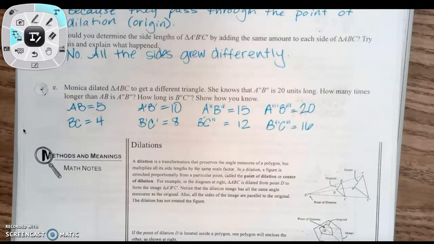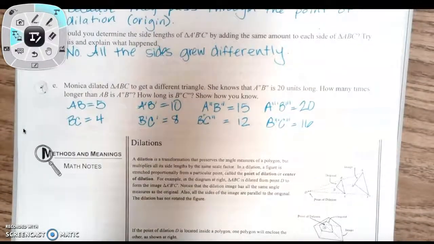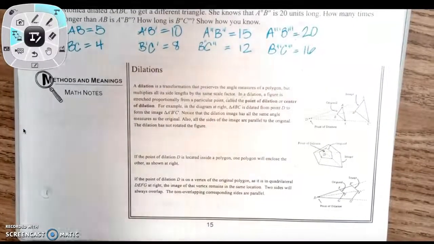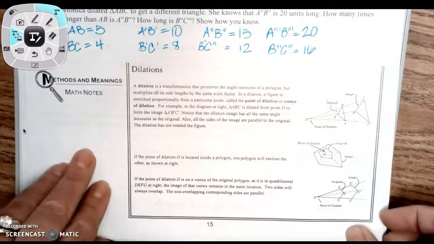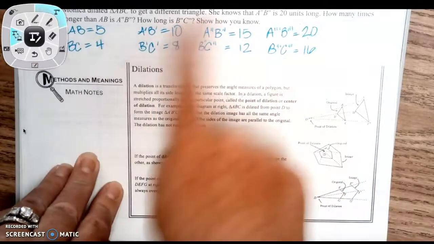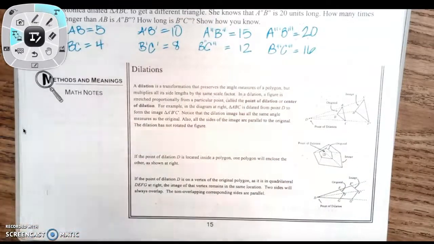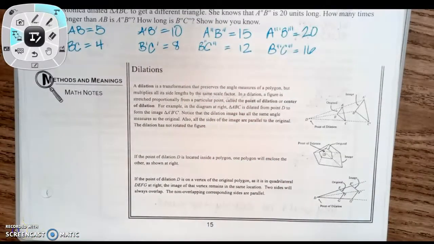So the box below it, you can read that when you get into your groups. It's on dilations, and you're going to highlight the vocabulary. All right? Anybody still writing this right here? Okay. I'll give you guys just a few seconds to get that.